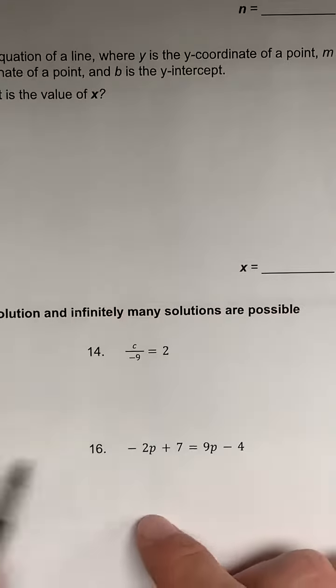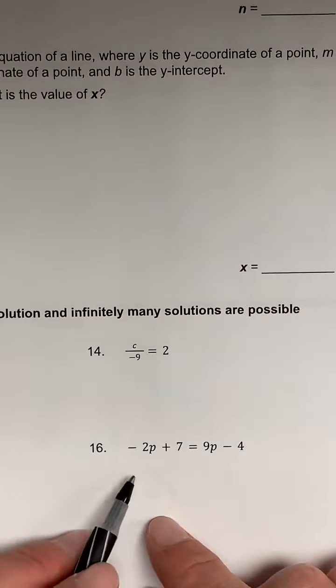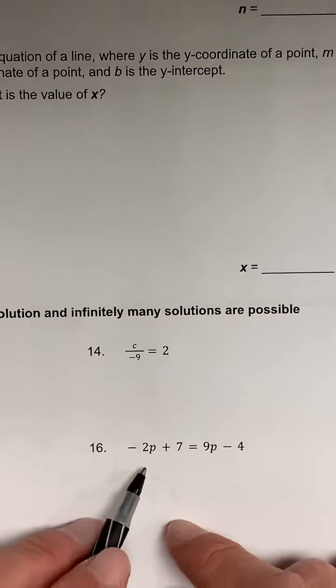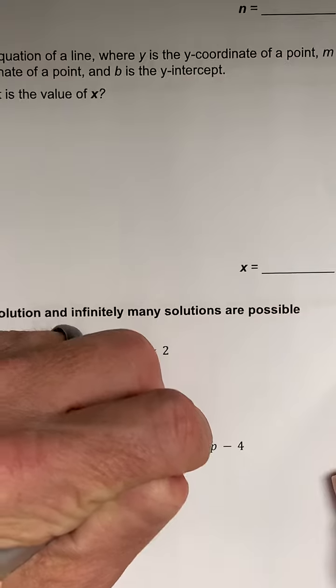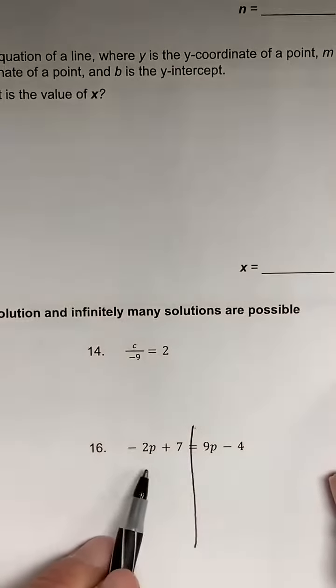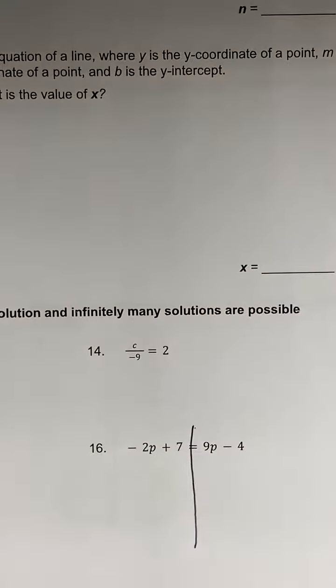In problem 16, we're asked to solve, and solve means to get the letter by itself. So in this problem, we're going to start by drawing a line through the equal sign to separate each side of the equation, and we need to get it so that p's all by itself.